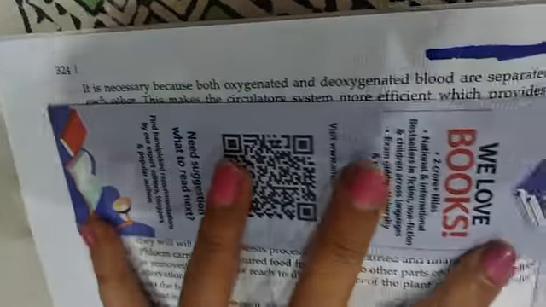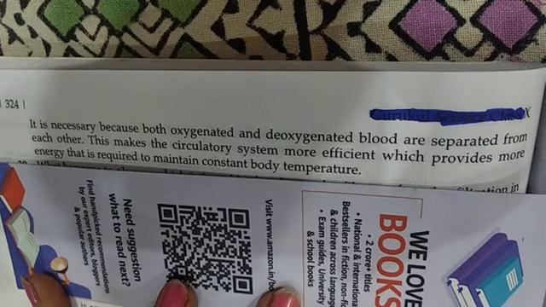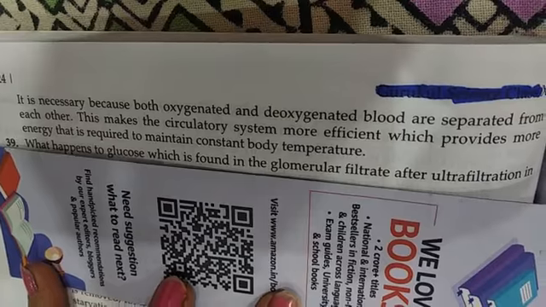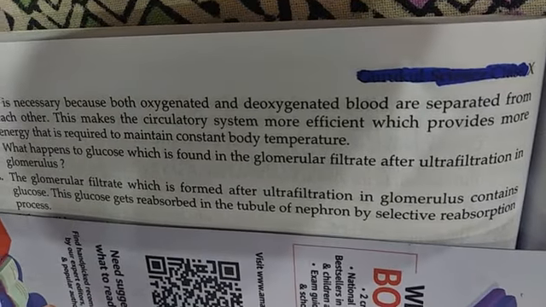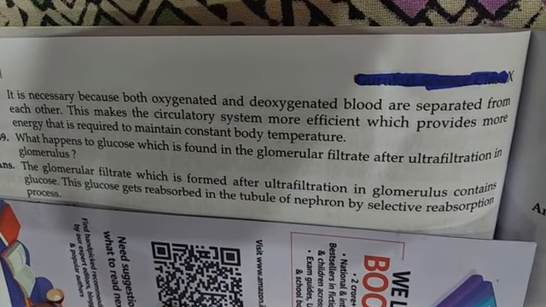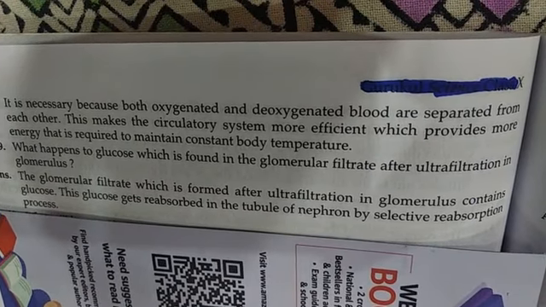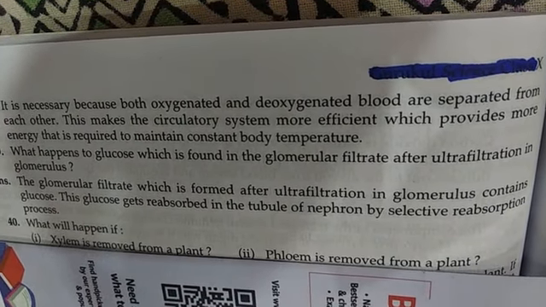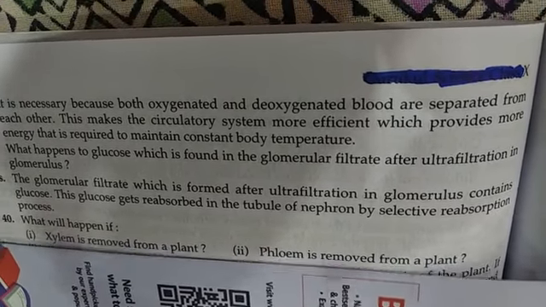It is necessary because both oxygenated and deoxygenated blood are separated from each other and this makes the circulatory system more efficient, which provides more energy that is required to maintain constant body temperature. Now 39th, what happens to glucose which is found in the glomerular filtrate after ultrafiltration in glomerulus? The glomerular filtrate which is formed after ultrafiltration in glomerulus contains glucose. And this glucose gets reabsorbed in the tubule of nephron by the selective reabsorption process.